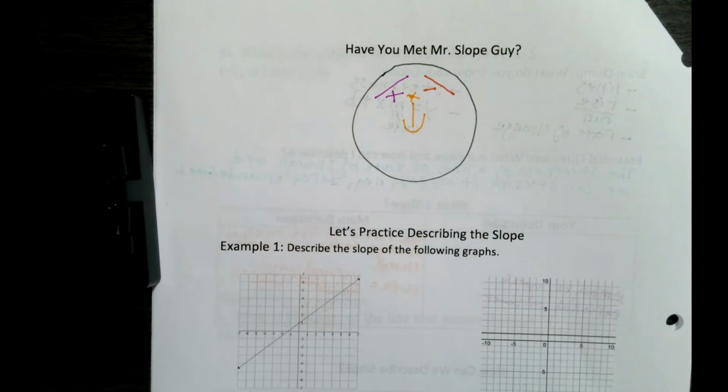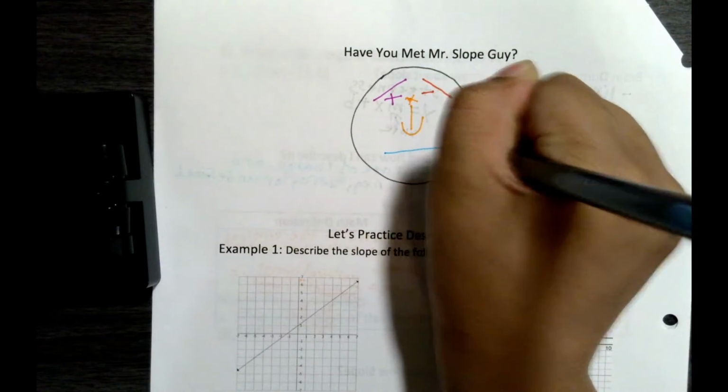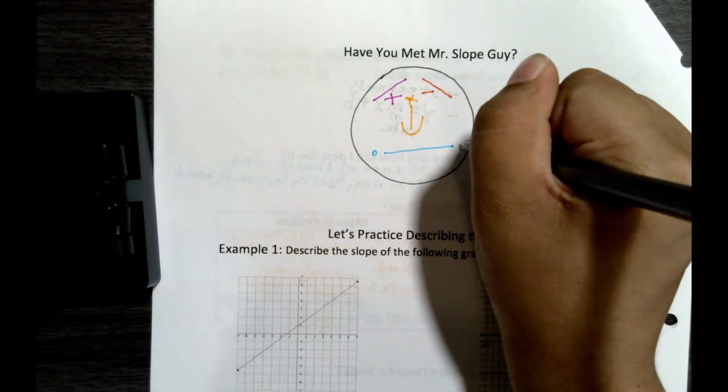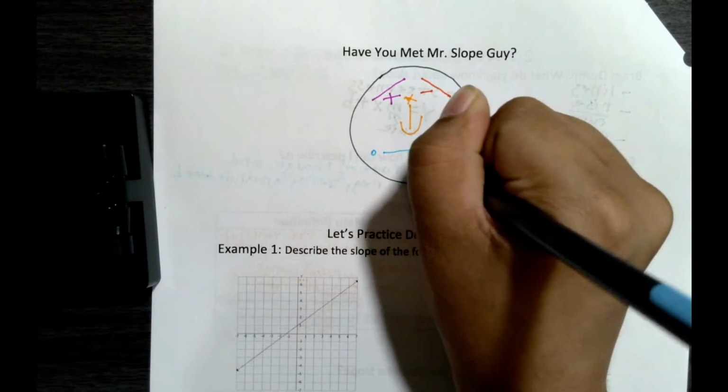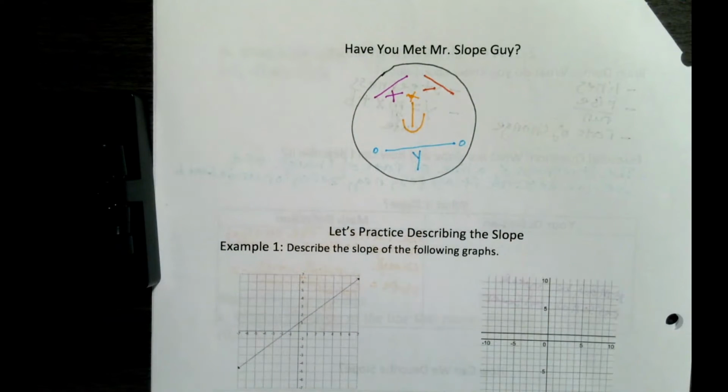he doesn't smile a lot, so he's got a solemn face, just a vertical line, with some little zeros as freckles, and a little beard that looks like a Y. So this is Mr. Slope Guy. Let me explain how he works.